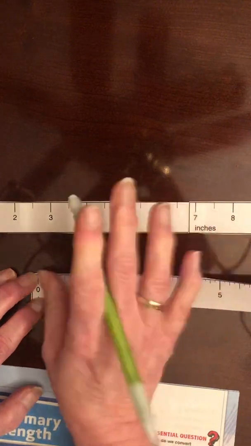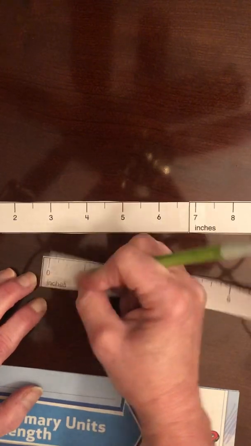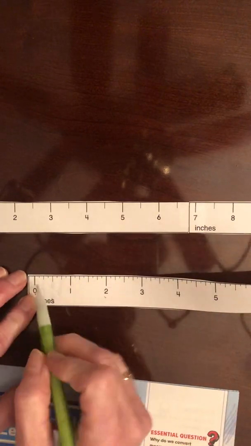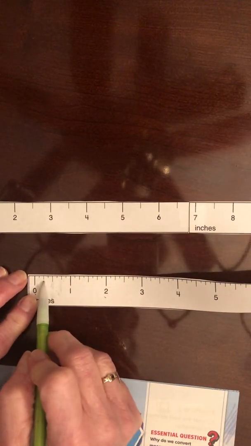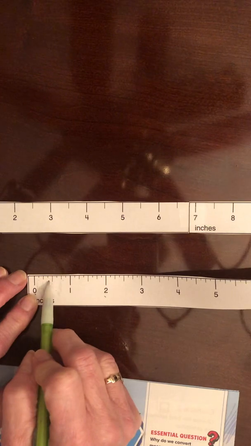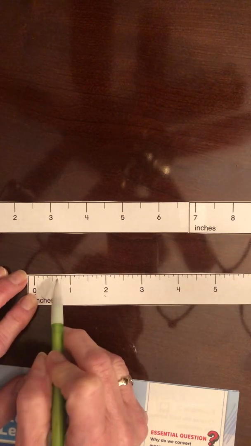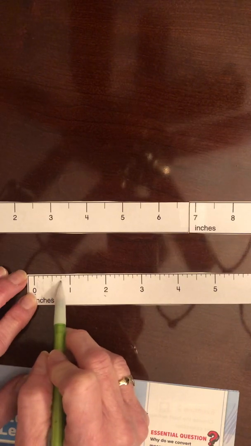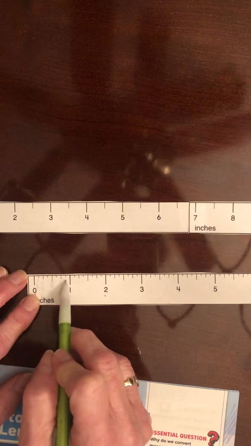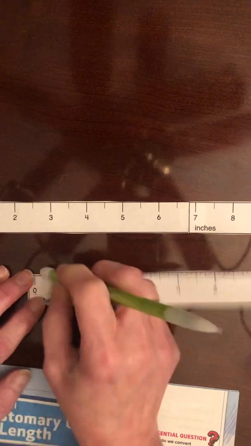Okay, let's look at this one more time. Let's erase that here so you can see. So this is 1/8, 2/8 or 1/4, 3/8. This is 4/8 or 1/2, right? 5/8, 6/8 or 3/4, 7/8, and then 1/2 inch, okay?